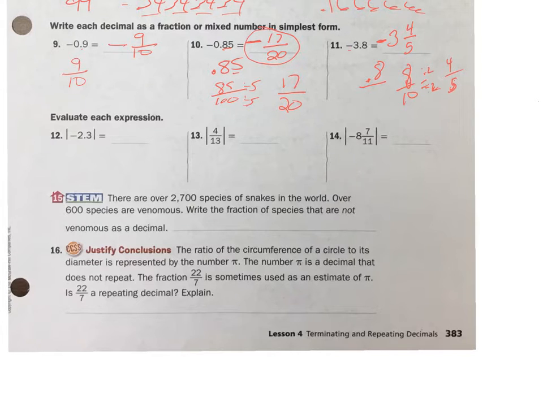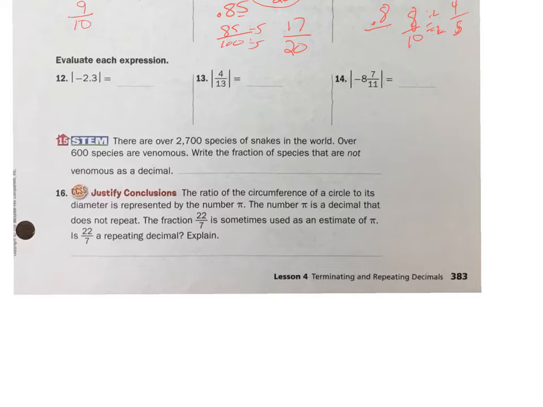Alrighty. So, this next one, I see it tells me to evaluate, and I see these 2 lines here. These 2 lines tell me absolute value. And absolute value is how far it is from 0. So negative 2.3 is 2.3 from 0. 4/13 is 4/13 from 0. Negative 8 and 7/11 is 8 and 7/11 from 0.